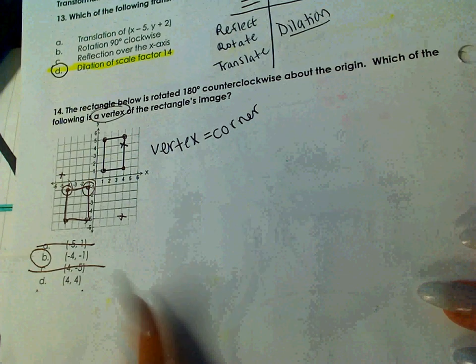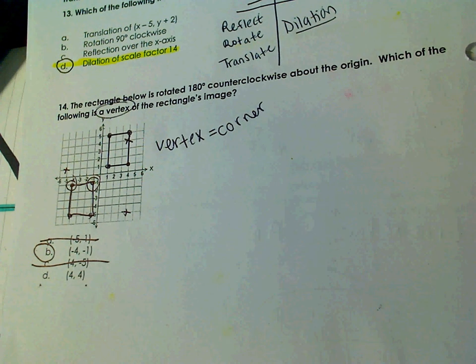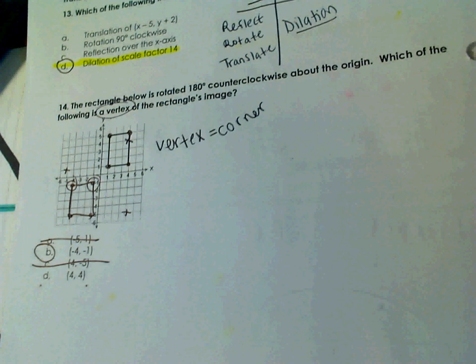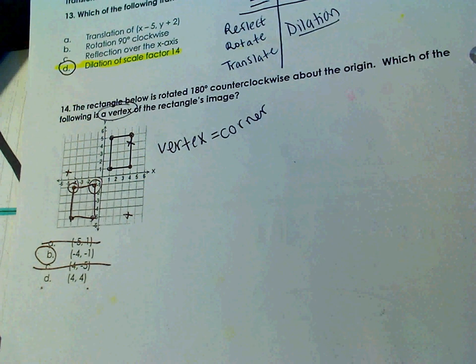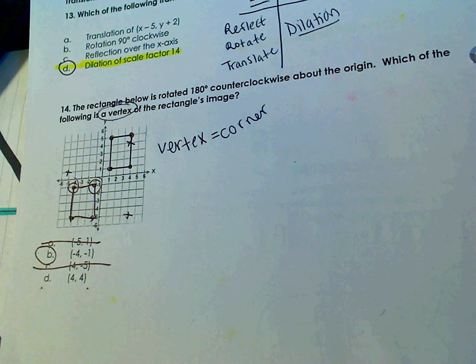For number 14, we did not get to it in 4th period, so I am going to go over it here. If you already did this one and you understand it and you don't need to hear it again, you can go ahead and fast forward a little bit.